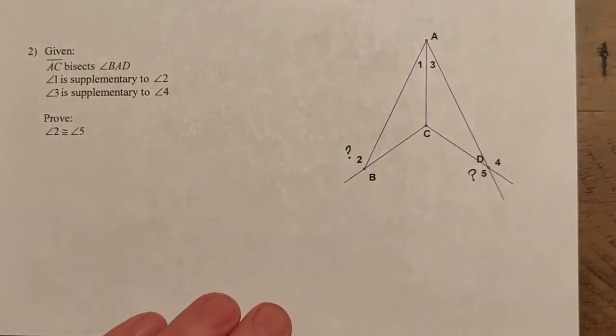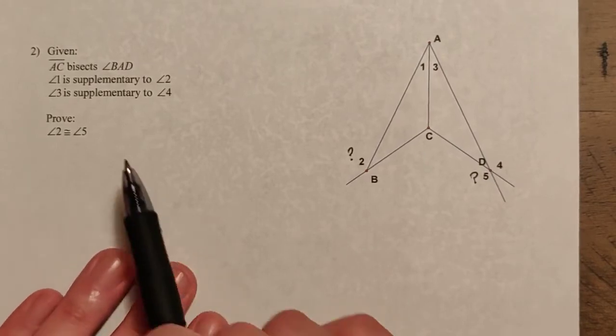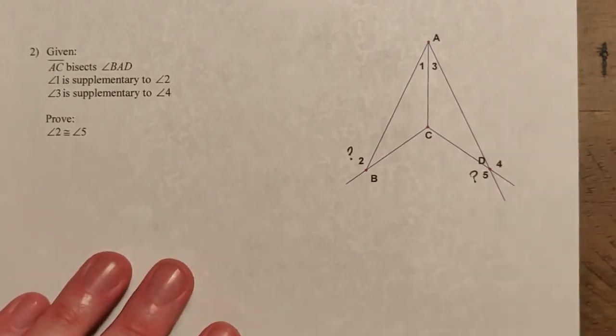For the rest, you can just do that on your own as additional practice, and for the homework, you will be asked to complete the rest of this using the basic theorems. Okay, so we know what's going on here. We have AC bisects BAD. So now we can go ahead and plan this out.